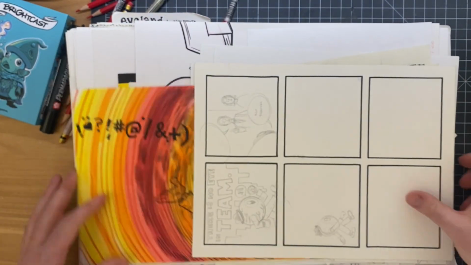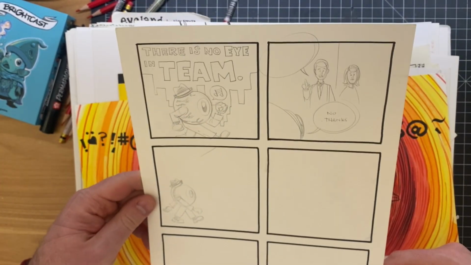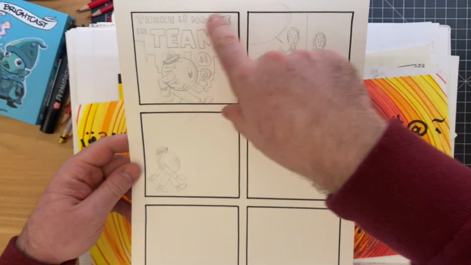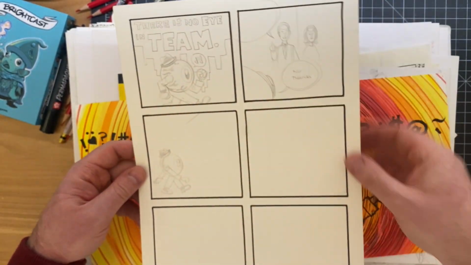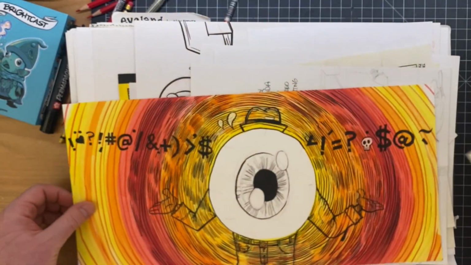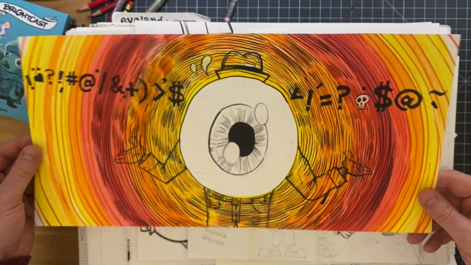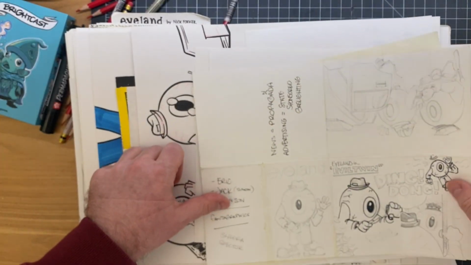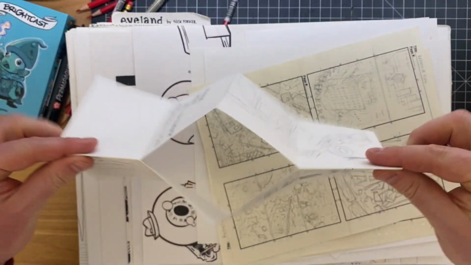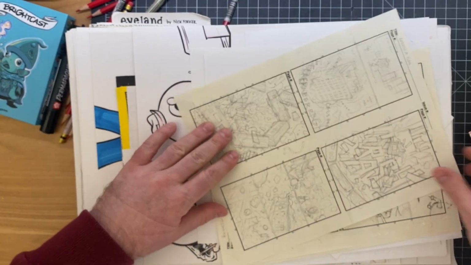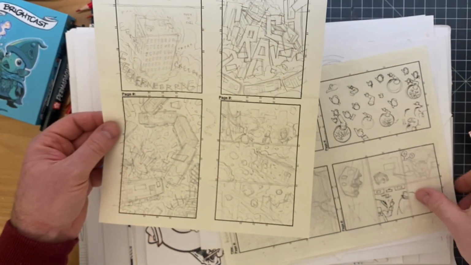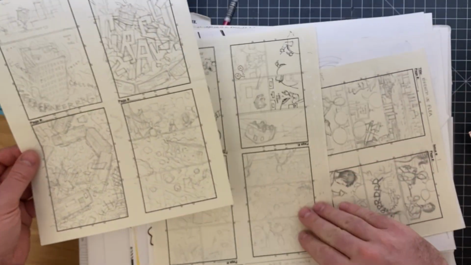You know, this is some of my earliest work here, where I made a stencil of the panel borders, and I would go in and just stencil out a bunch of pages like this with a 6-panel grid. Me trying out my best Looney Tunes here. Doing one-pagers, right? Ridiculous. And here is some of my earliest thumbnails for issue 1.